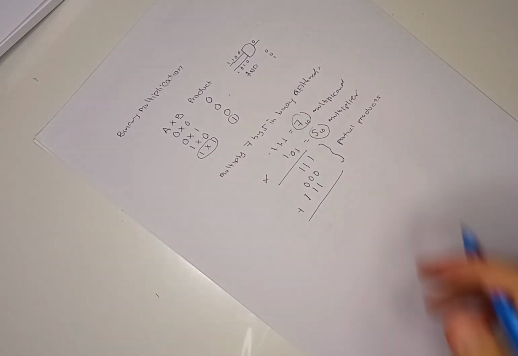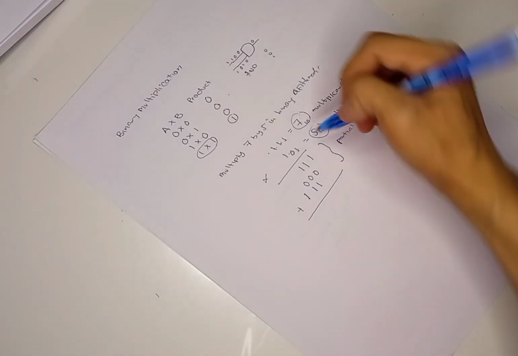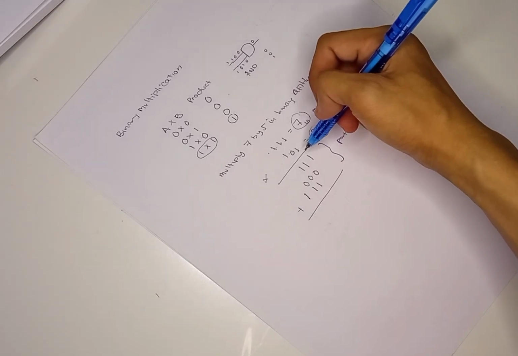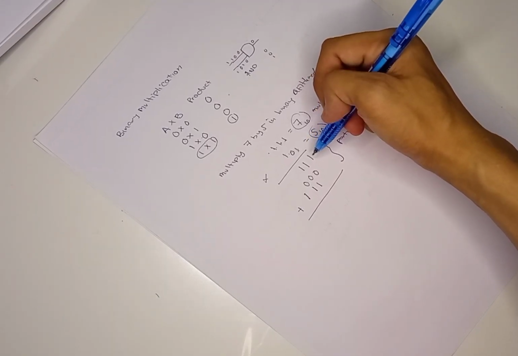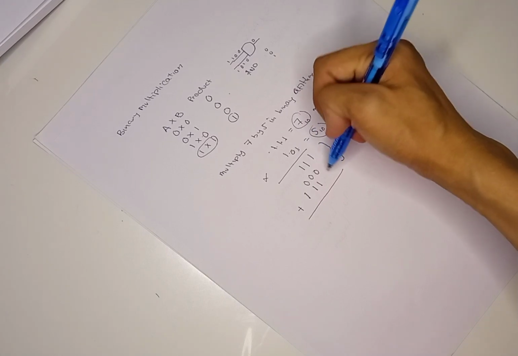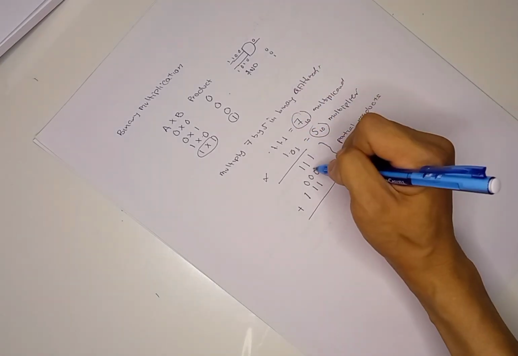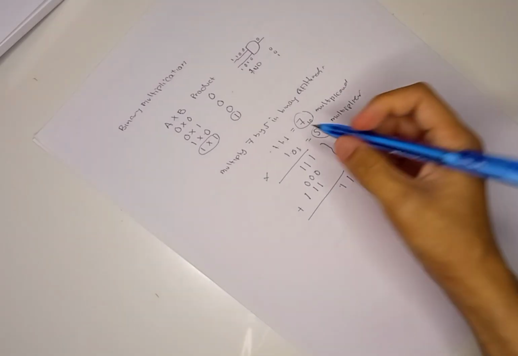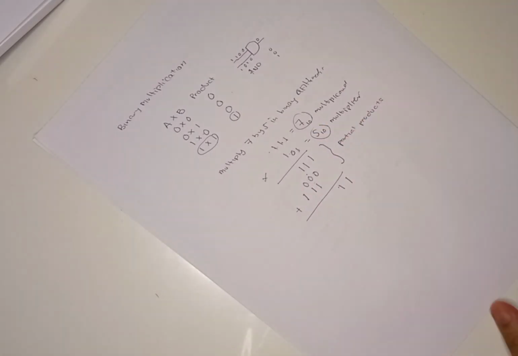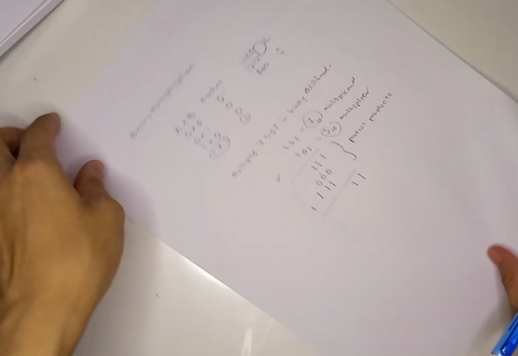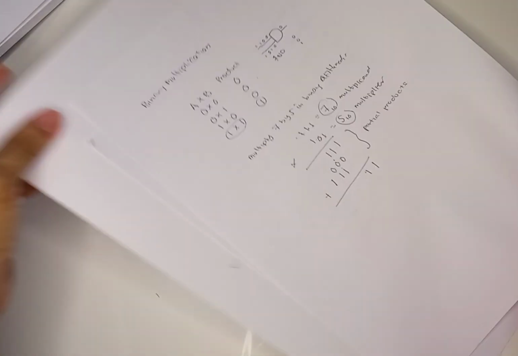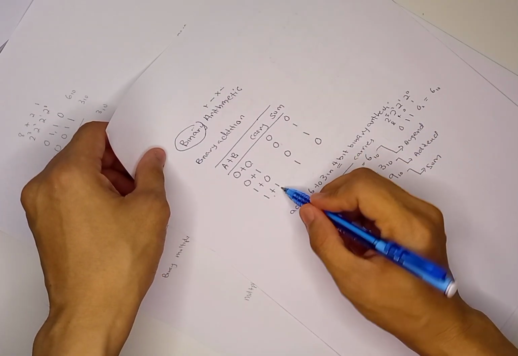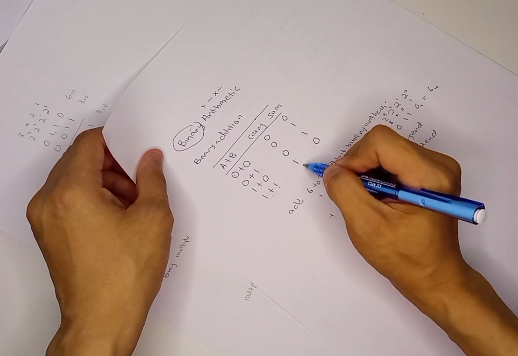So now we want to have the final answer. 1 plus 0 plus 0, so you have 1. 1 plus 0, you have 1. 1 plus 1. What is the answer? 1 plus 1, refer to the previous: you carry 1.